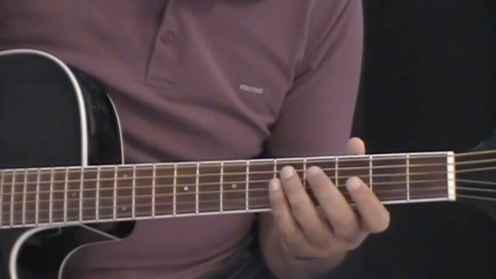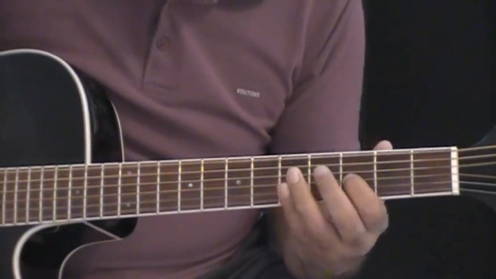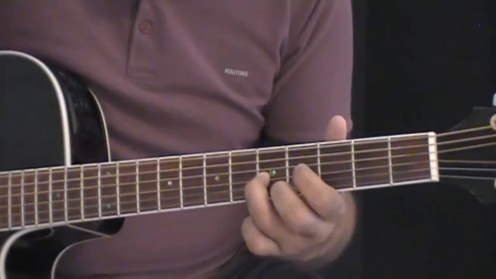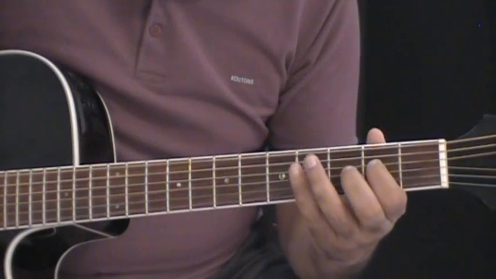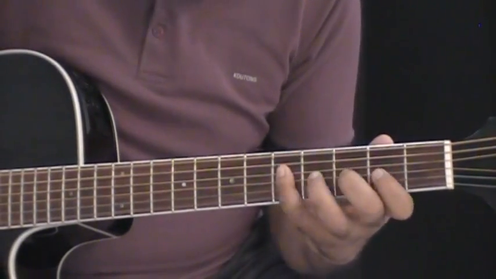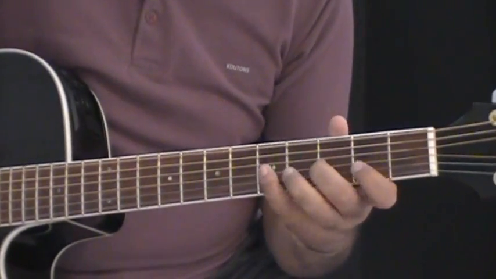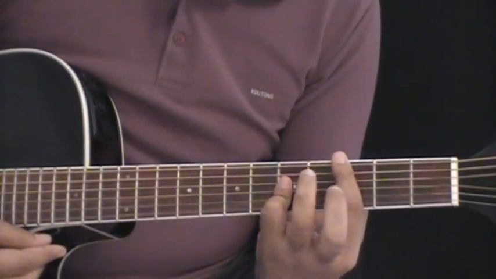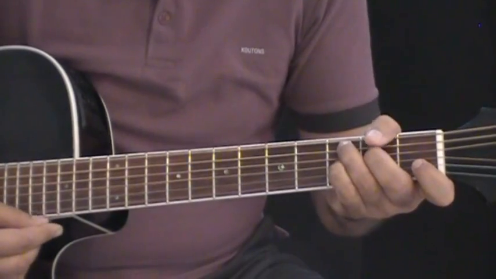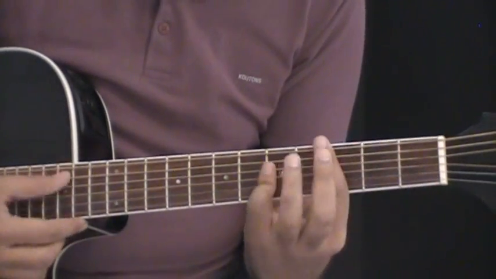So let me play the melody once again for you. So there are 4 chords being played here. In the first line it's C major, in the second line it's C7, and then it's B flat, and then it's back to C. So once again.